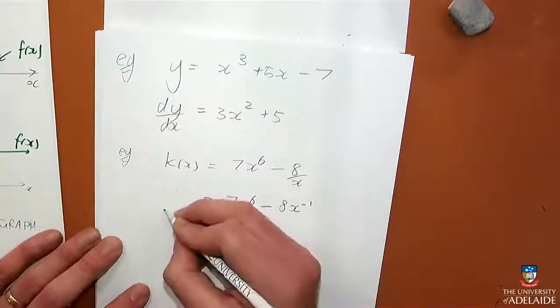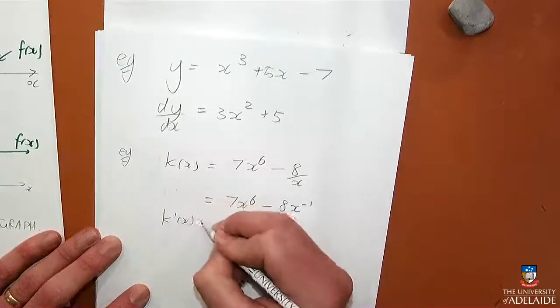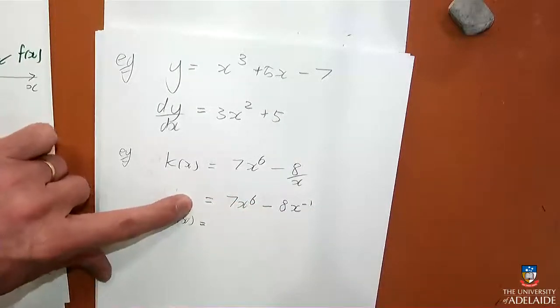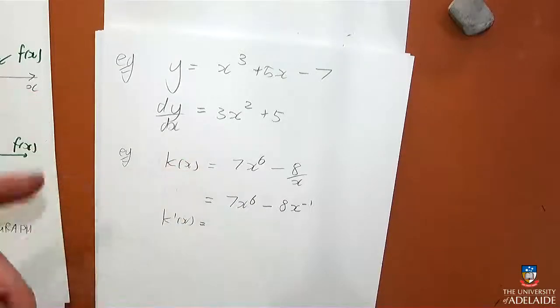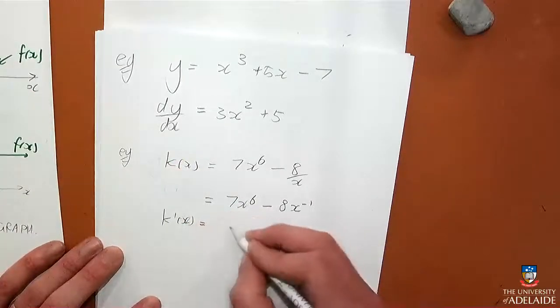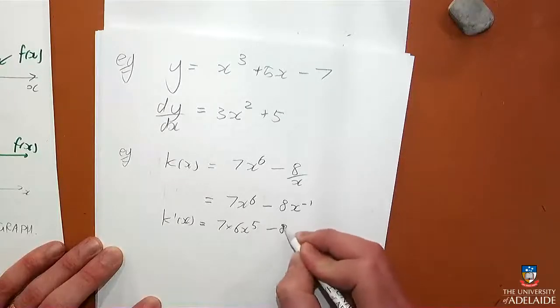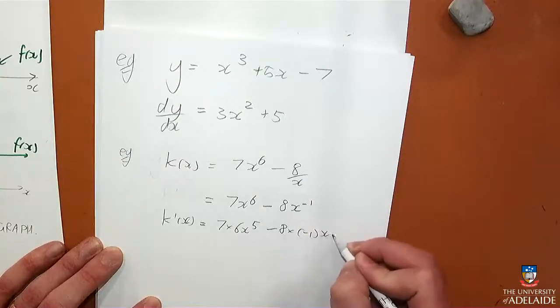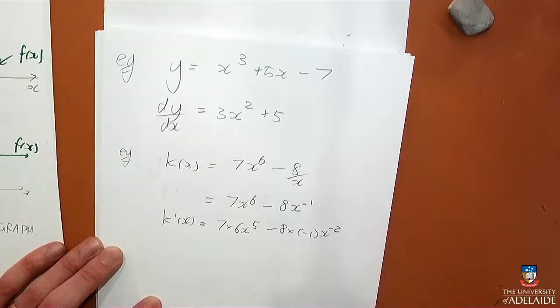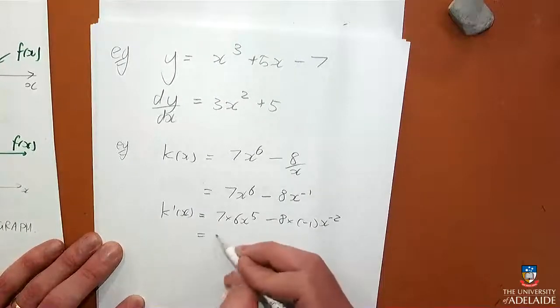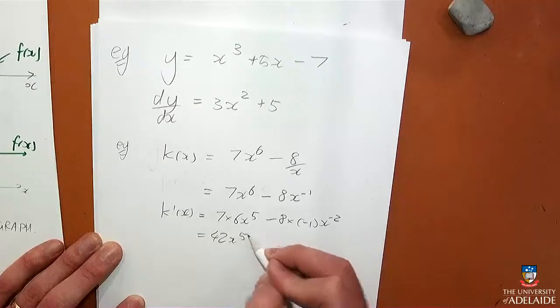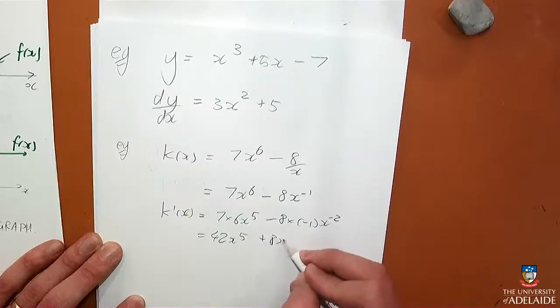Right, now I can do the derivative. So you see this equals is okay because this is still equal to the original thing. So 7 times 6x to the 5 minus 8 times minus 1x, and the minus 1 adding another minus 1 would go down to minus 2. So I've got 42x to the 5 plus 8x to the minus 2.